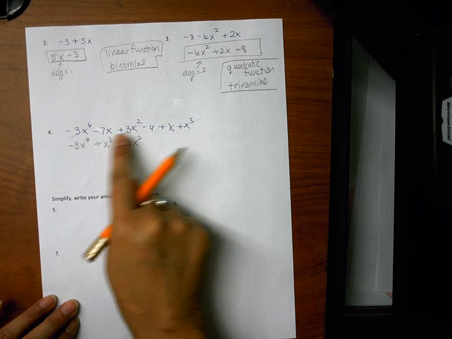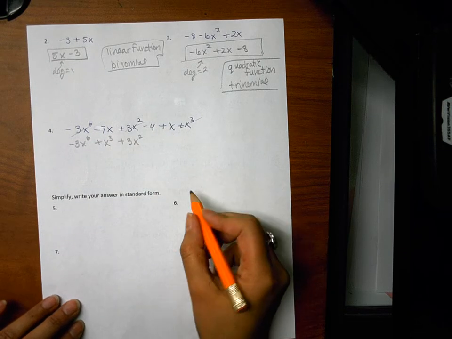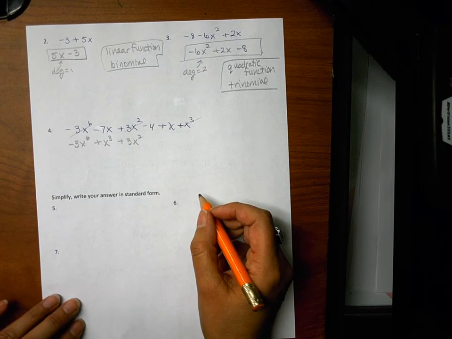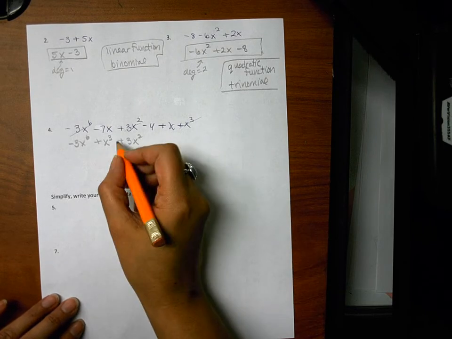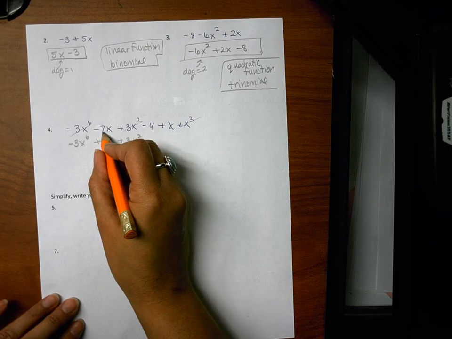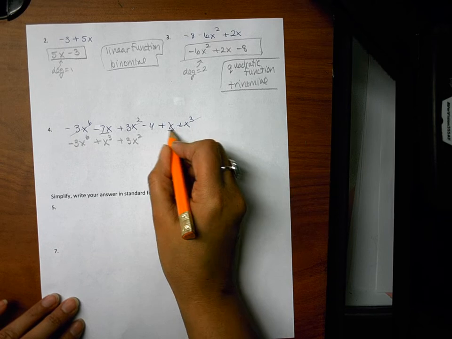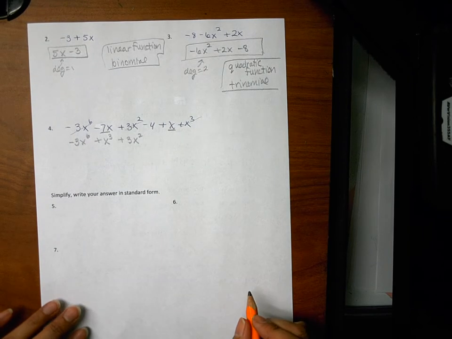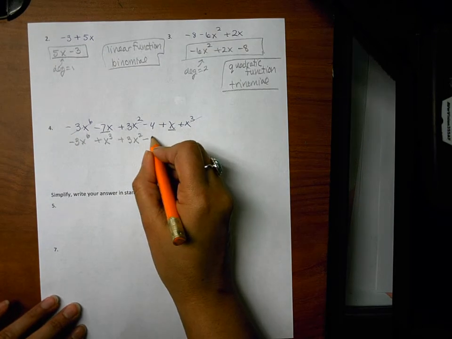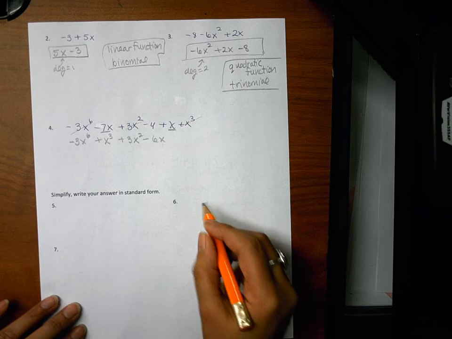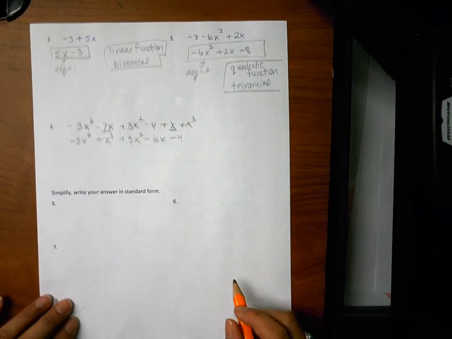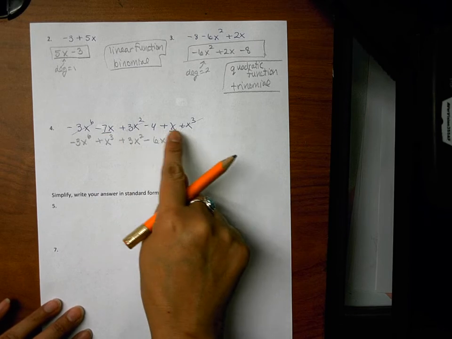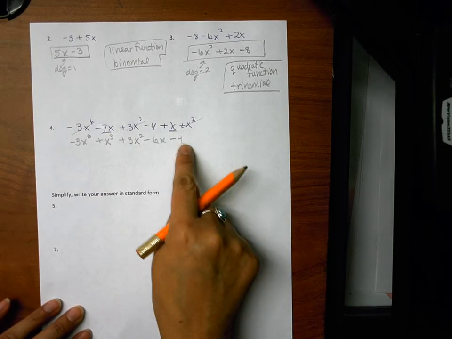Oh, it looks like there are like terms to combine, here and here, so we're going to combine that. That is negative 6x and then minus 4 at the end. Okay, so we put it in order. We combine those two terms right there. Got negative 6x, the minus 4 at the end.